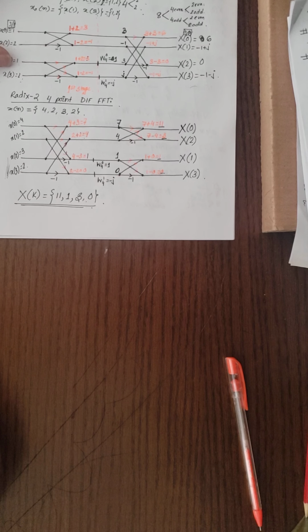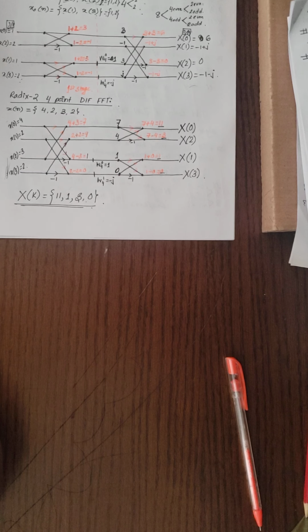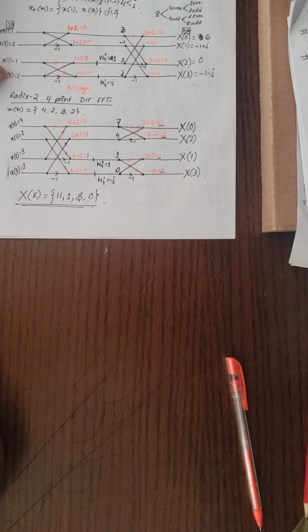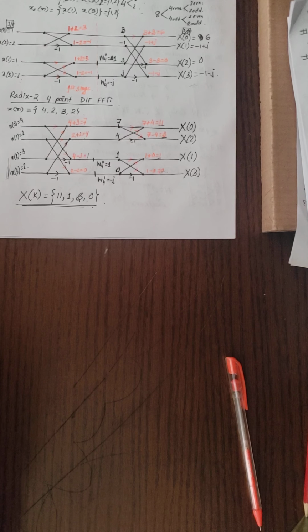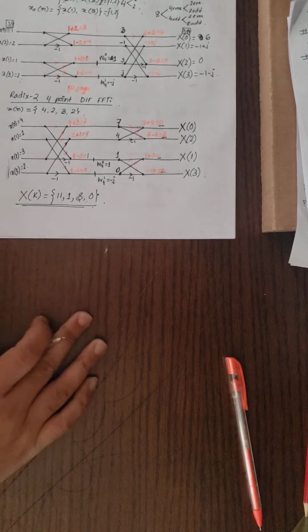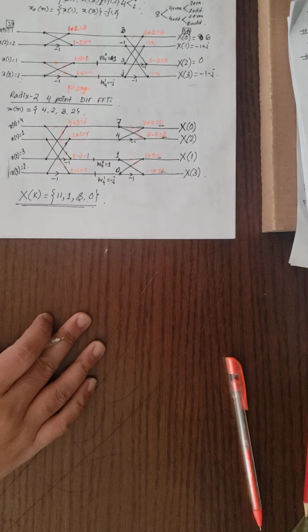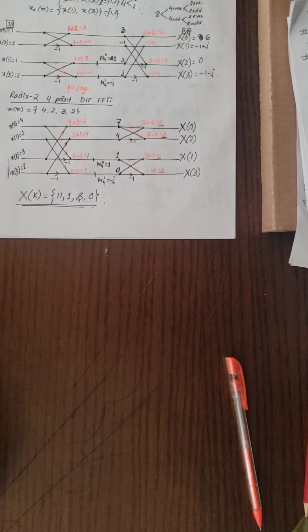Fair enough. I think you have understood the 4-point DIT FFT and DIF FFT. Although I must emphasize that you must learn the 8-point DIT FFT and DIF FFT at your own expense, because there is a possibility a question might come in the exam from the 8-point FFTs.